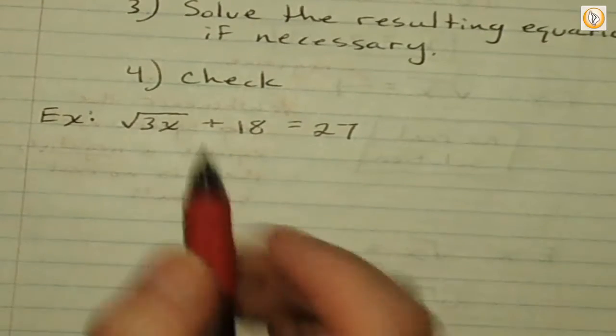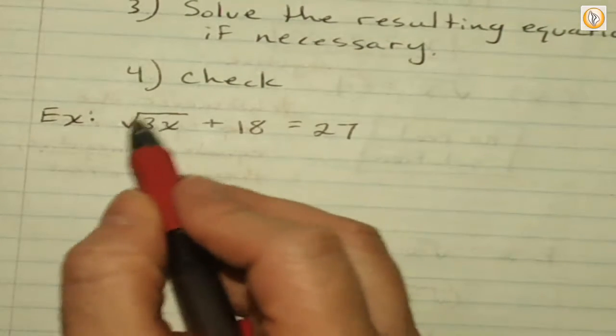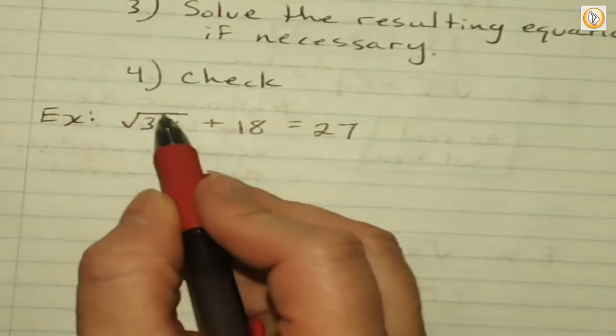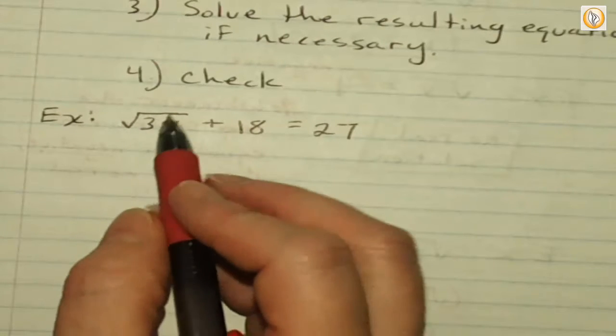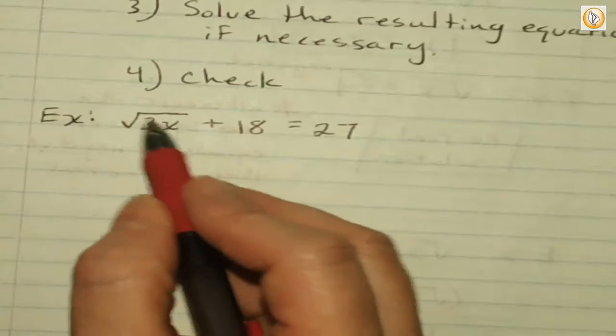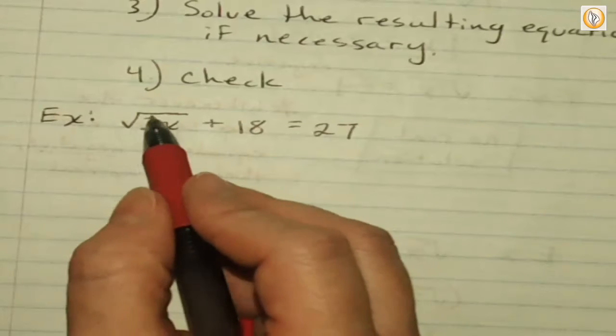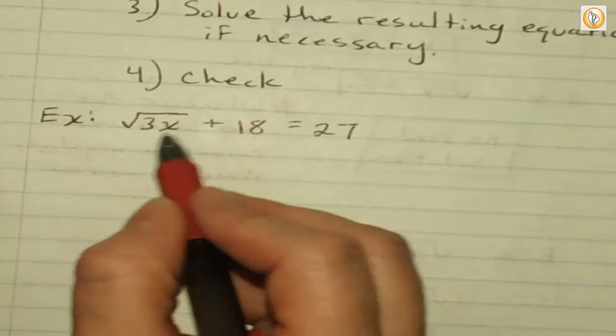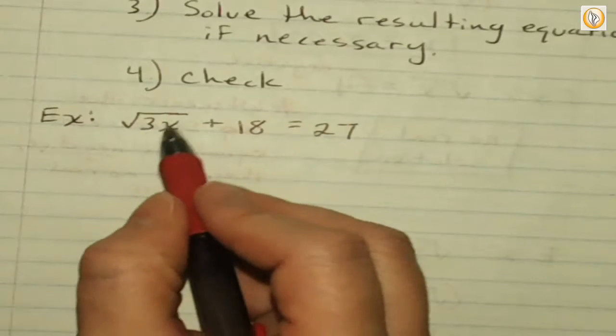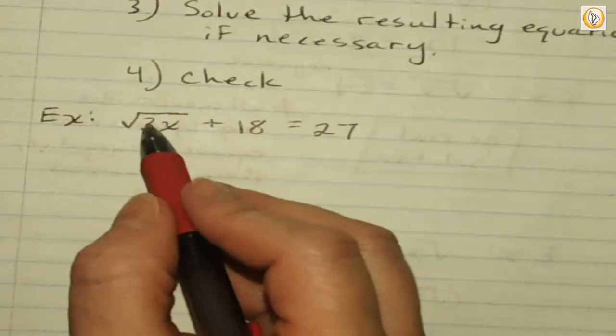Pretend that this is one big letter. Even though it's 3x under a radical sign, pretend that this is the one variable we have to isolate. This would be you, right? And in Intruder Alert, this would be you.